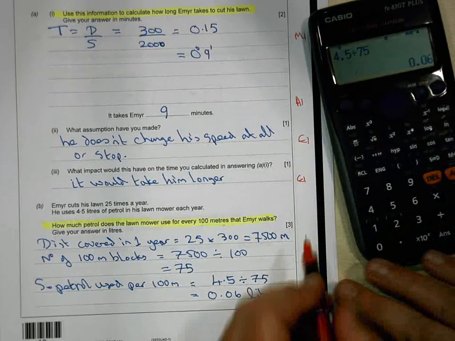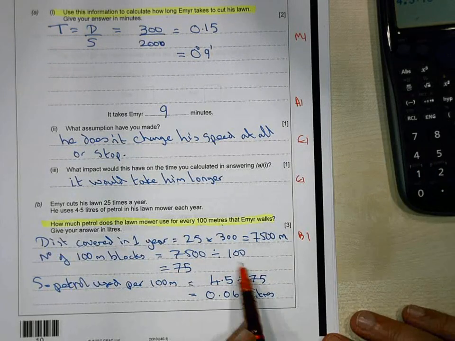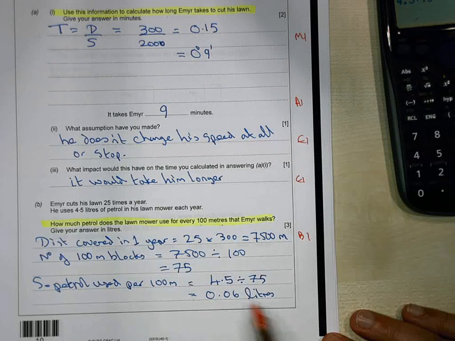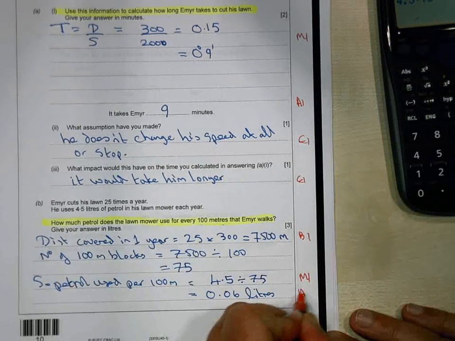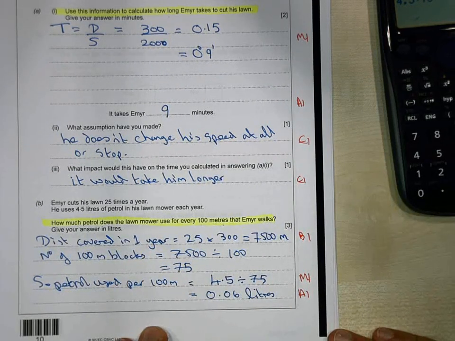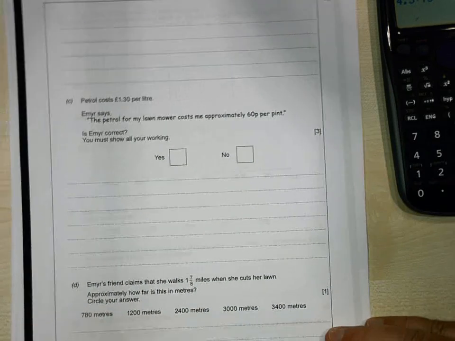So they were picking up a mark for that, which was good. And then the method of finding out how many hundreds, 75 of them, dividing that into 4.5, students are uncomfortable with that. They would rather divide the big number by the small number. So 0.06 you need for those 3 marks. So not many intermediate students were picking up 3 out of 3 there. There's 2 more parts to question 6.